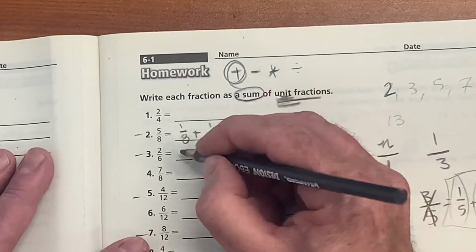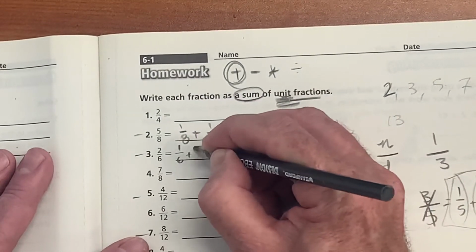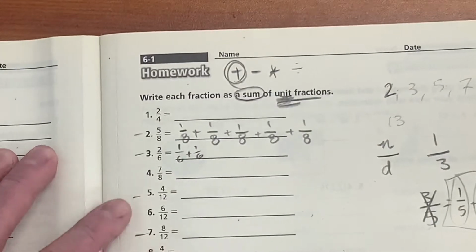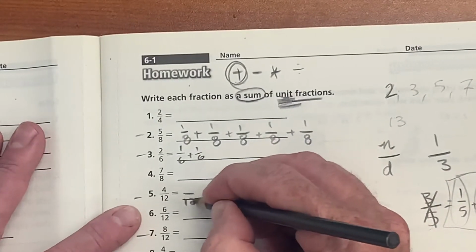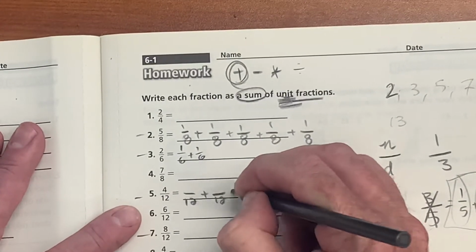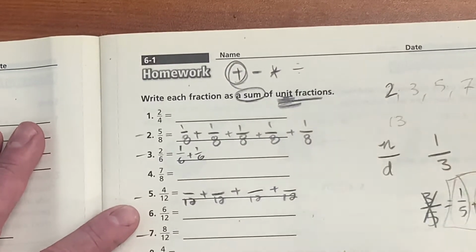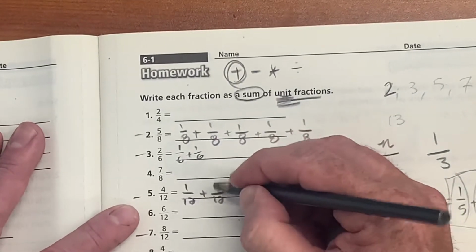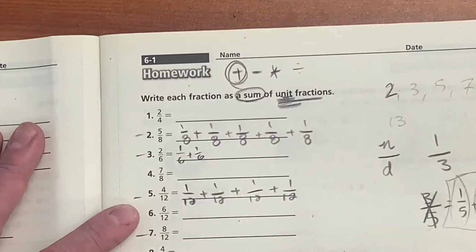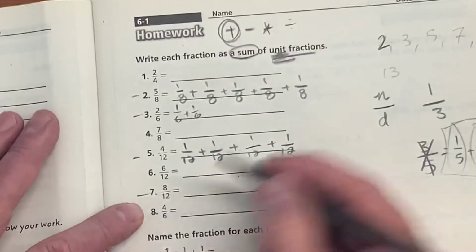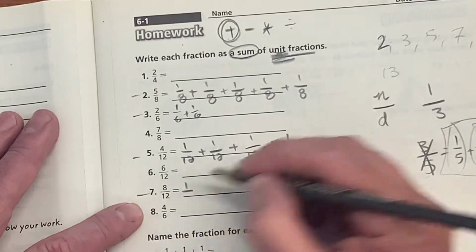2/6, oh, short. 1/6 and 1/6. 4/12. I need the denominator 12 4 times. One more time. Okay. So 1, 2, 3, 4, 1/12 equals that. And then 8/12. Boy, it's like this.